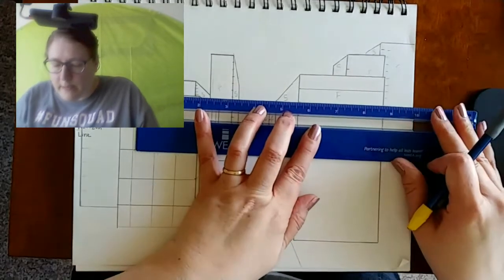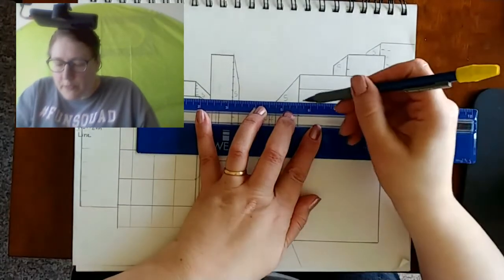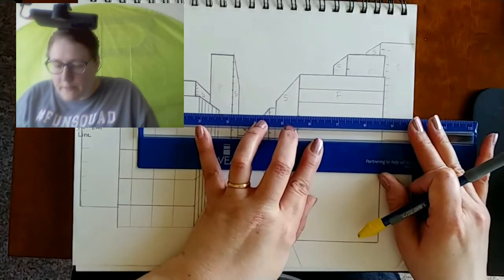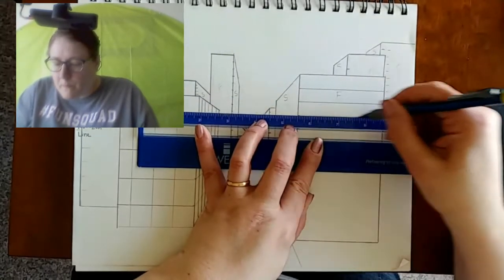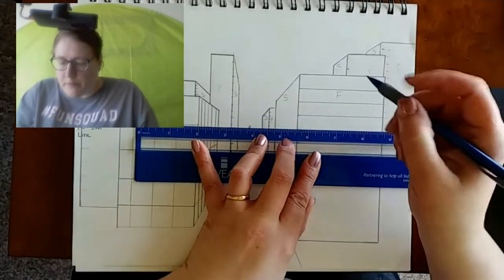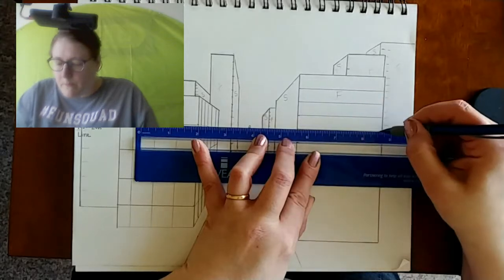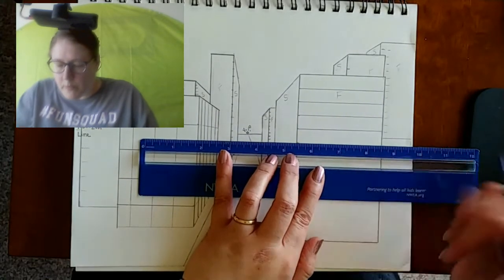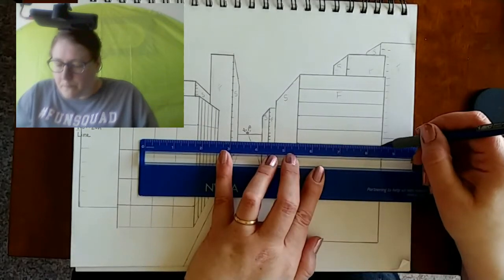Now you can design your windows and your details, like your doors and stuff like that. But do all of this work on every building before you start those, because that's going to be really super crazy to try to do.